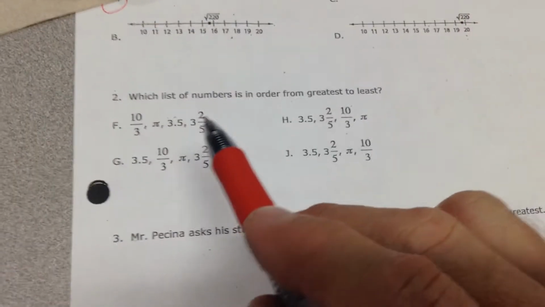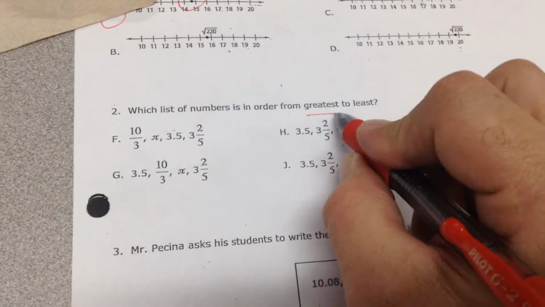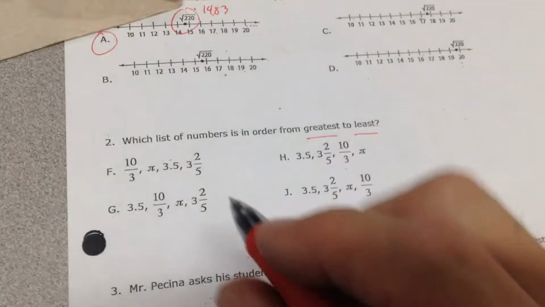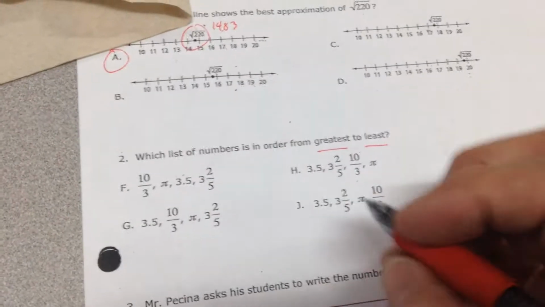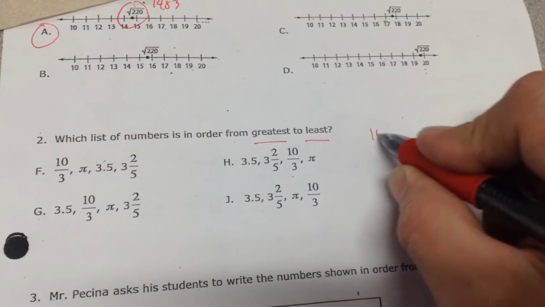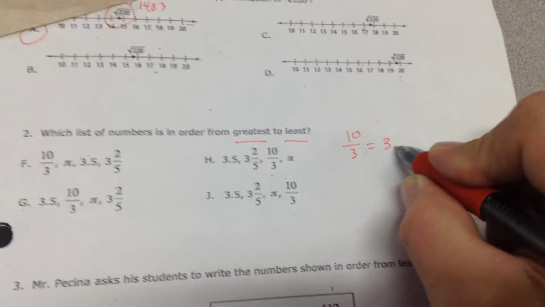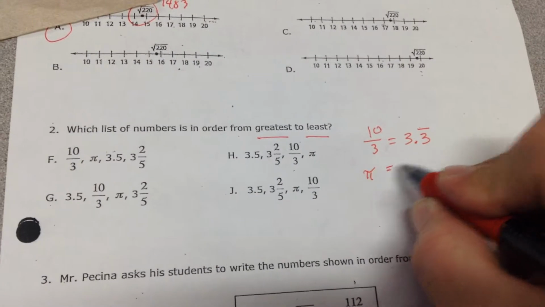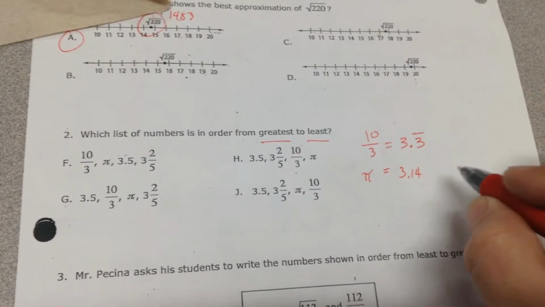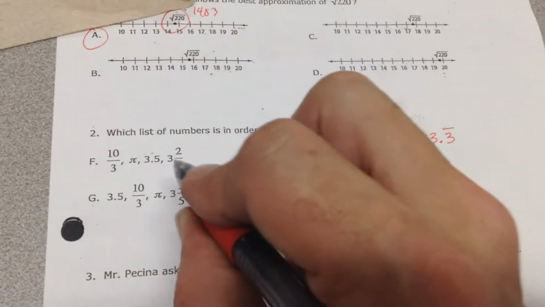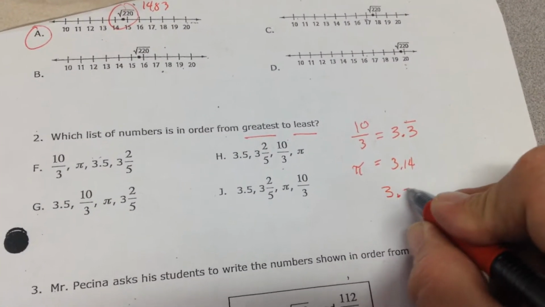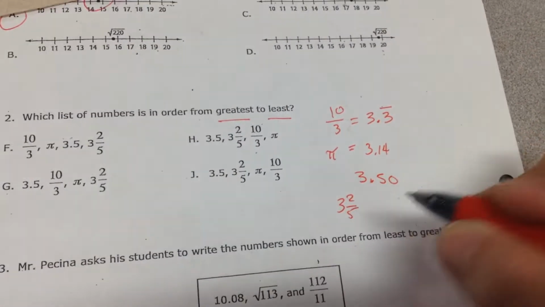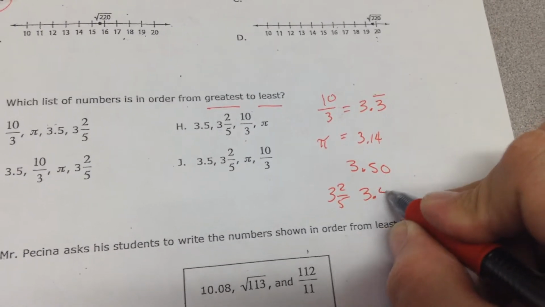Number 2, which list of numbers is in order from greatest to least? Again, the biggest issue with these is actually doing the biggest one first and then going down to the smaller one. So since all the numbers in each answer are the same, I'm actually going to do these out to the side. So 10 over 3, if you actually put that in your calculator, you're going to get 3.3 repeating. That means that 3 is going to keep going. Pi is 3.14, and that one keeps going, but that's probably enough as far as comparing. The next one, 3.5, well, that's just 3.5. 3.50 might help. And the last one, 3 2/5. Okay, the 2/5 is 0.4, so that one is 3.40.